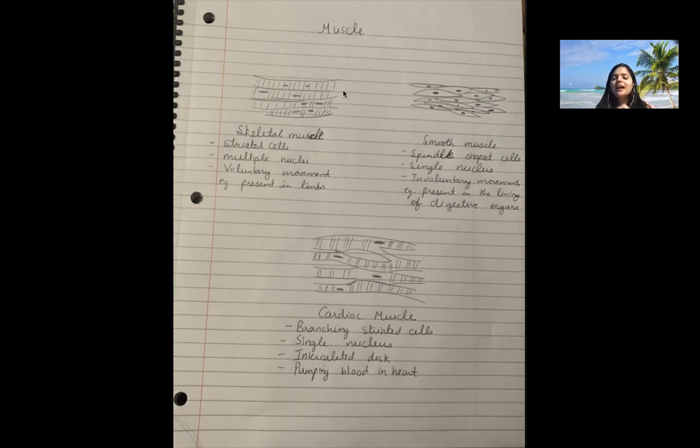So these are the muscles which are found in our arms, in our legs. Whenever we do any voluntary movement, which means any movement which is in our control, these muscles are found there. So it's found basically in our limbs.